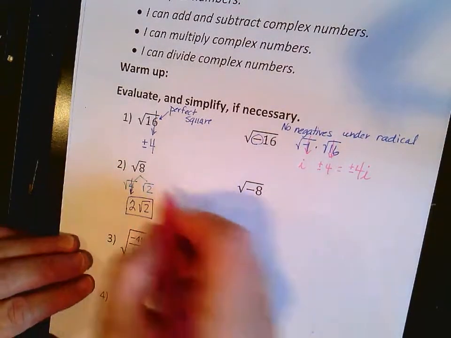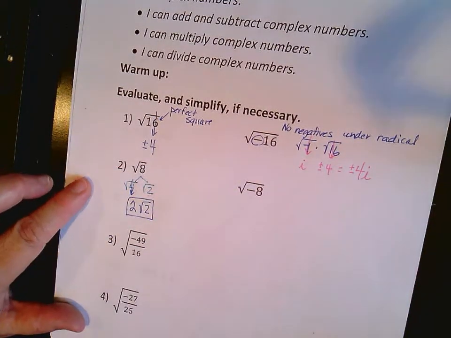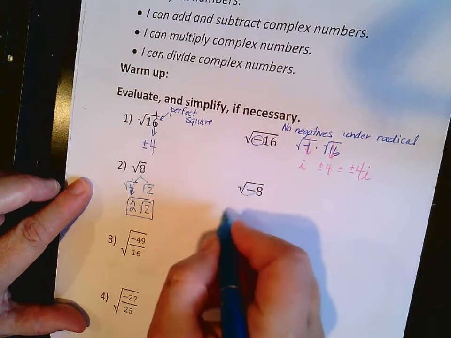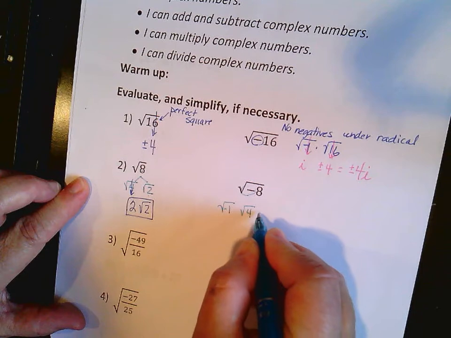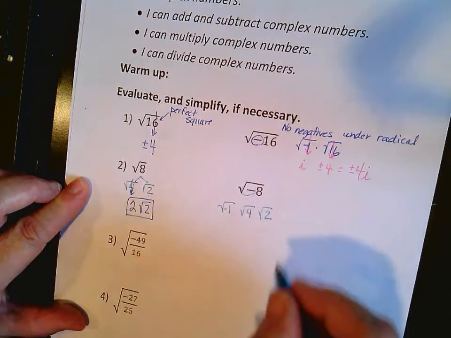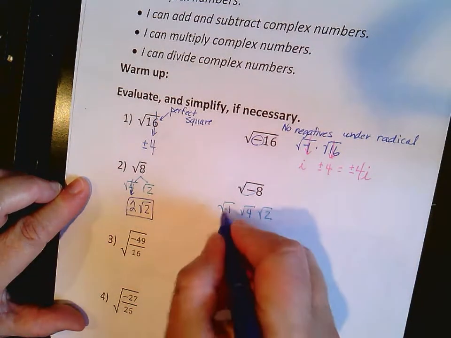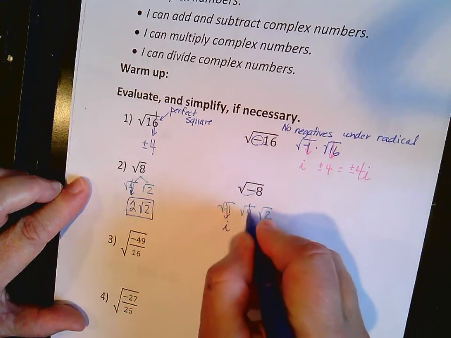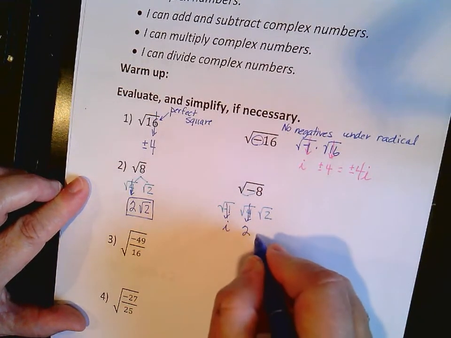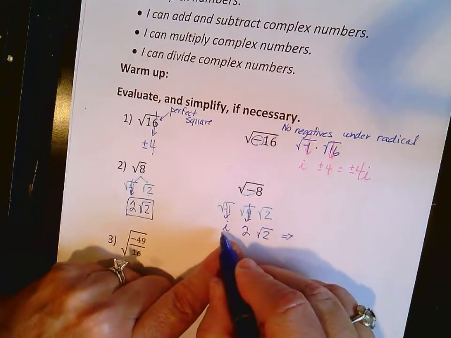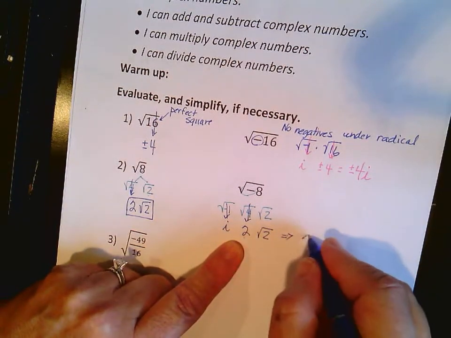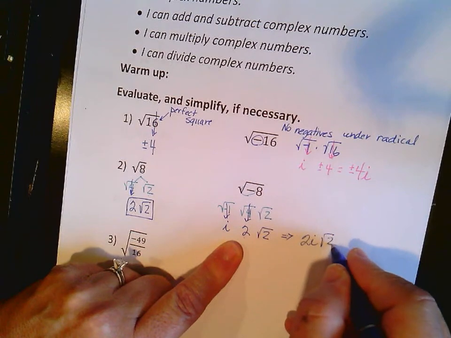On the negative 8, it's going to be the same thing. I'm still going to have to break it apart, but I also have the negative under the radical. So the negative 1, and then the 8 gets broken apart to the square root of 4 times the square root of 2. And we know that the square root of negative 1 is i, the square root of 4 is 2, and the square root of 2 can't be simplified. And when we write this, we're going to write the coefficient in front of the i, so this is 2i square root of 2.